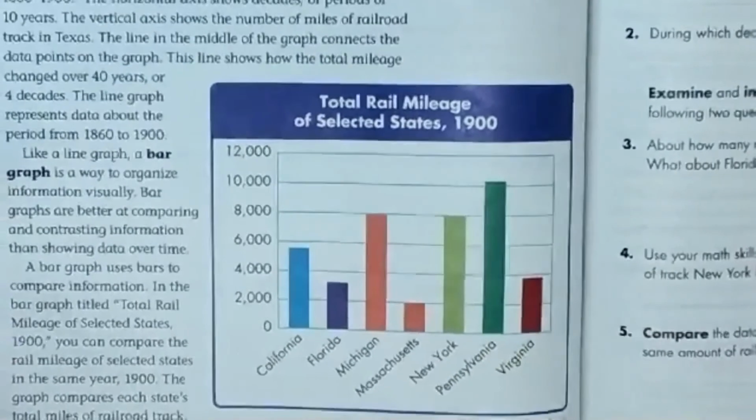So those are just a few of the text features that you will see in informational texts. That is TEK 4.10c. They want you to think about those text features and why did the author put them in there? And the author most likely put them in there because he wants to help you understand a specific part of the information that he's writing about.